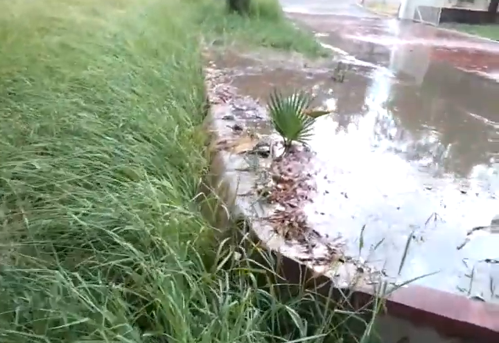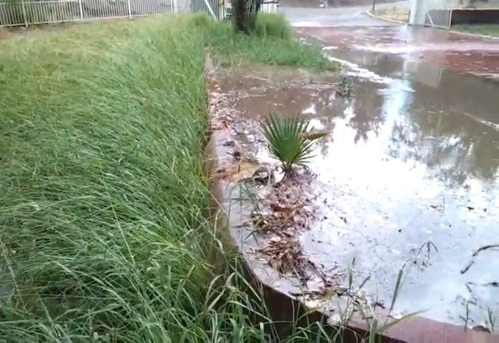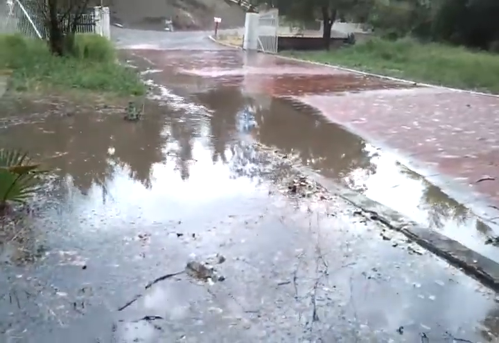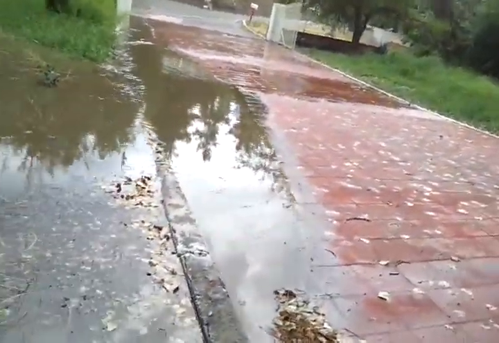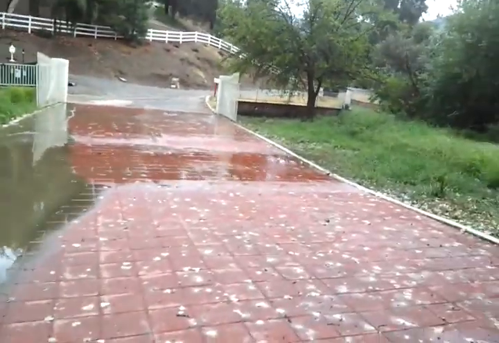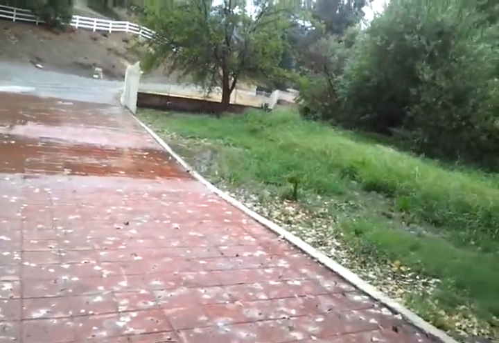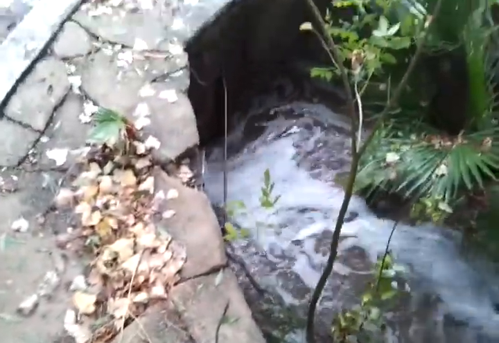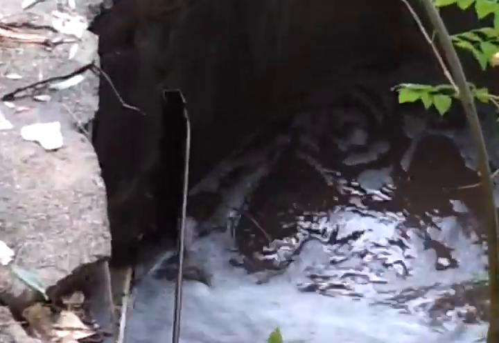Well, you have your own little waterfall in this planter. Water isn't coming across the drive as much, but you can still see it's coming and it's still draining it, which means it still has to be high enough upstream. It's pumping too much water, and we're still seeing that water level is above the 2-foot pipe on this end.